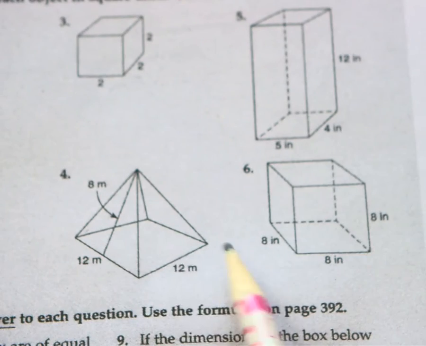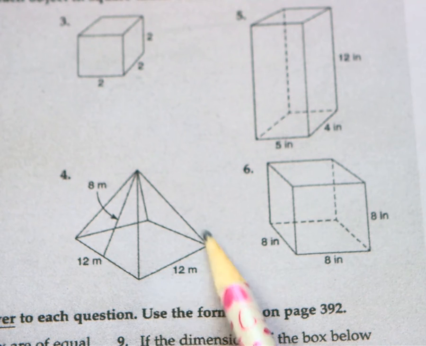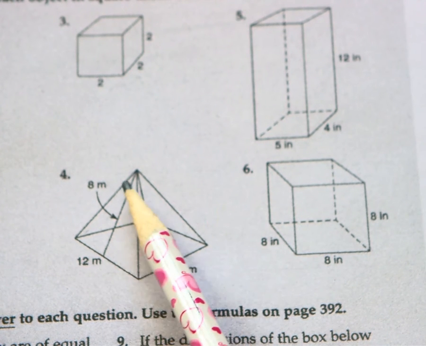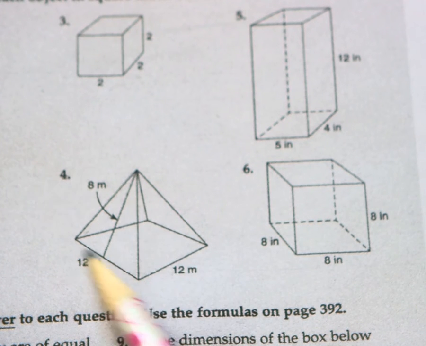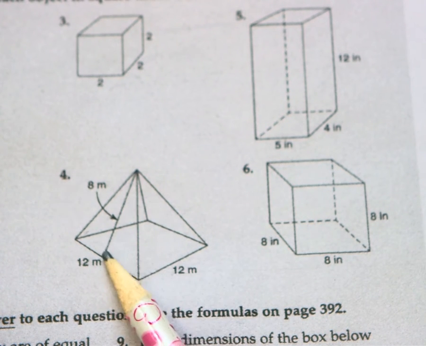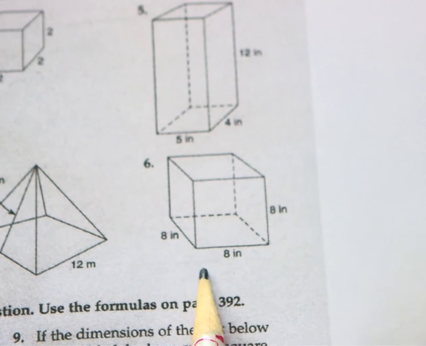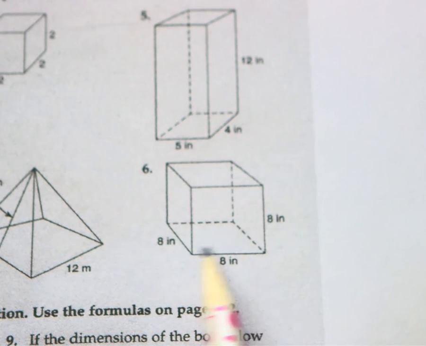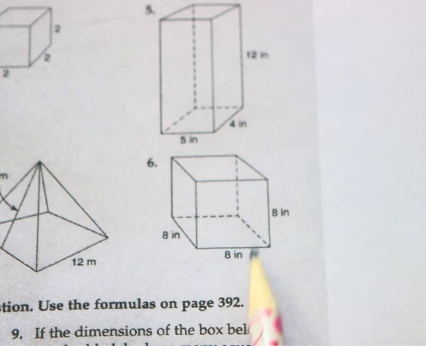Okay? Same thing with this pyramid. You do it the same way. You got the base, 12 by 12, 144. The triangle, you take half of 8 times 12, which is 4 times 12, 48. And you want 4 of those. Got it? And this last one, the cube, of course, is very easy. 8 by 8 is 64, and there's 6 of them. 360 plus 24, 384. Ta-da!